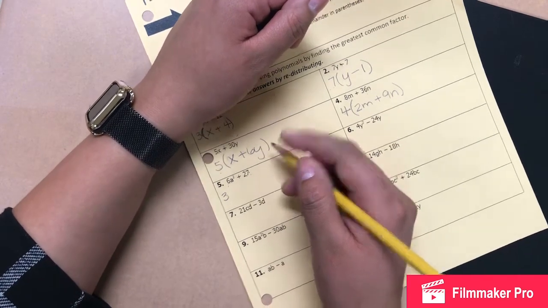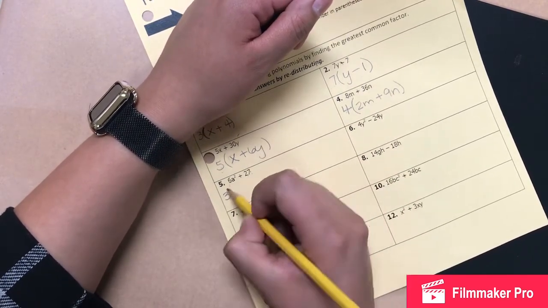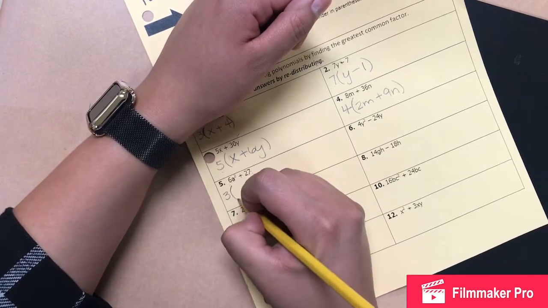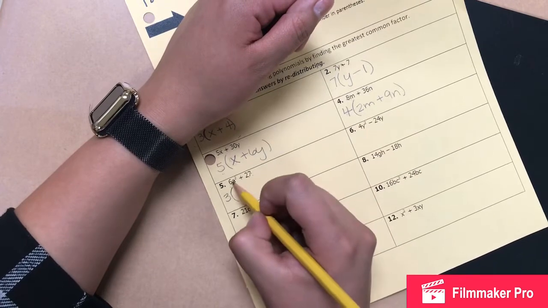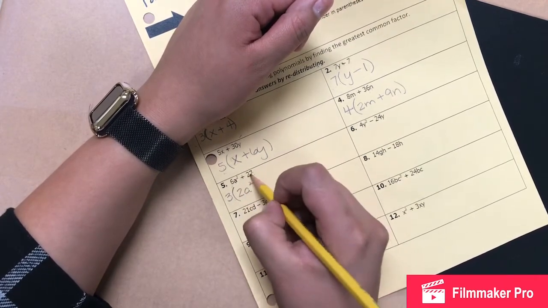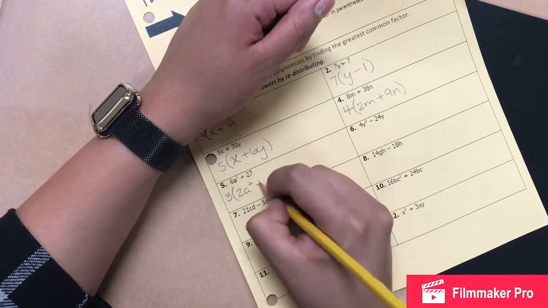If I look at the variables, I can't pull out a variable because 6 is the only one with the variable. So the greatest common factor is 3. 6a squared divided by 3 is 2a squared, and 27 divided by 3 is positive 9.